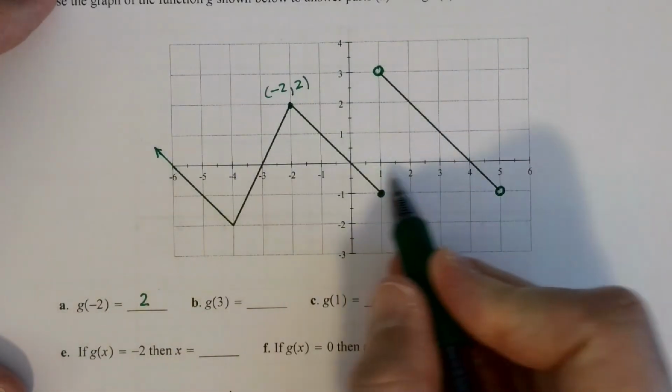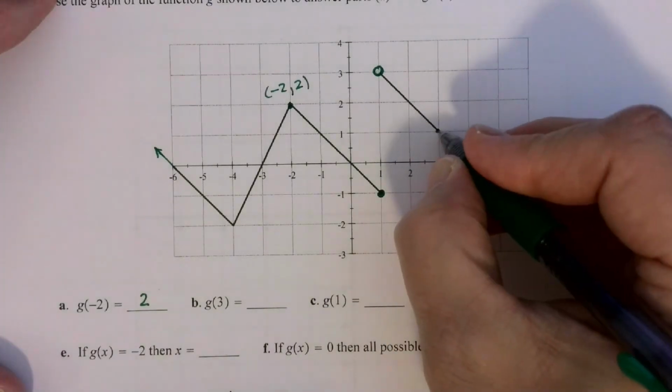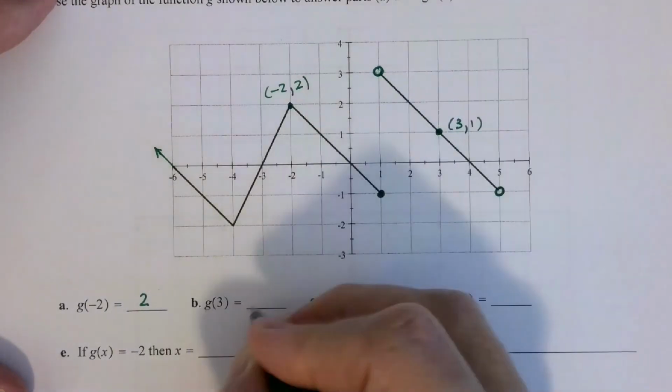So we go over across where x is 3. Here's the input. Where's the corresponding point on the graph? Which is what? 3 comma what? 1. So input 3, output 1. G of 3 is 1.